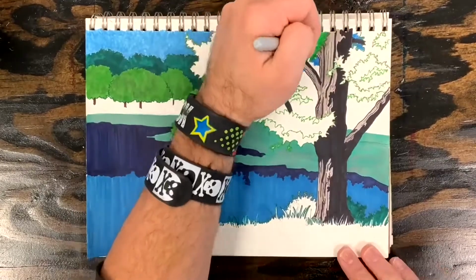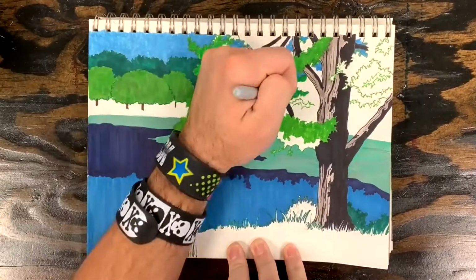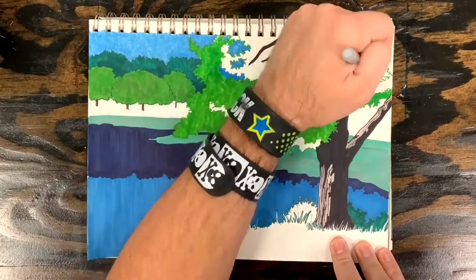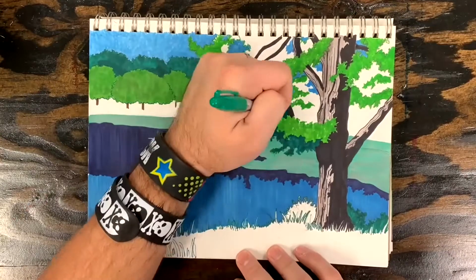I color areas more than once to make them darker, to create shadows. I may also go over colors with other colors to make them look more like shadows as well.